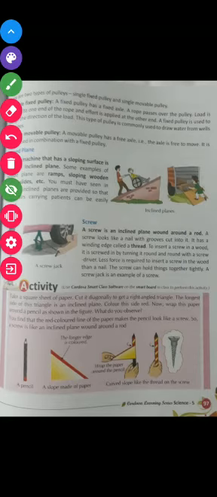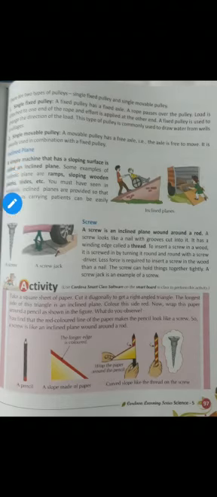Now we will discuss another type of simple machine, that is the inclined plane. Now what is an inclined plane? A simple machine that has a sloping surface is called an inclined plane. For example, we can take sloping wooden planks, slides or our staircases. All these are types of inclined planes.